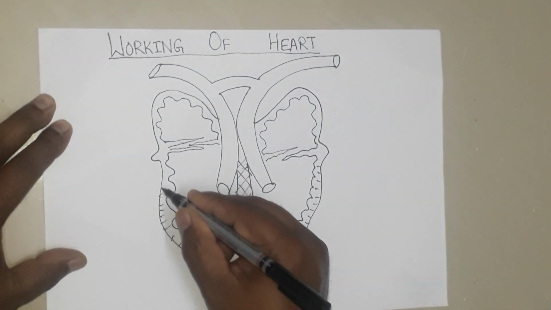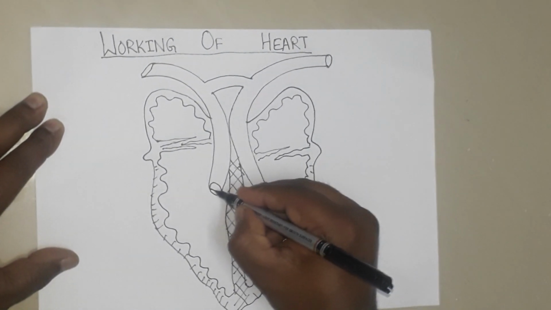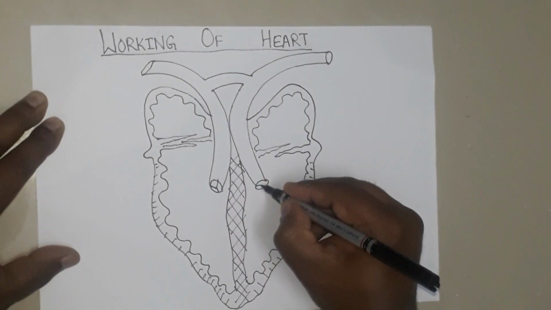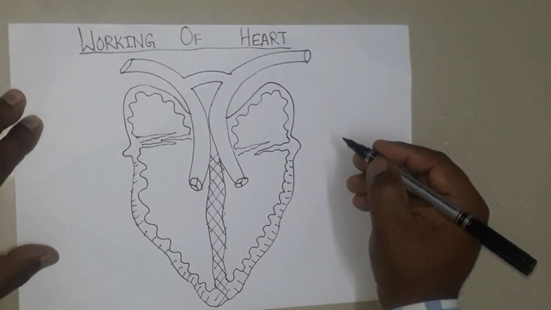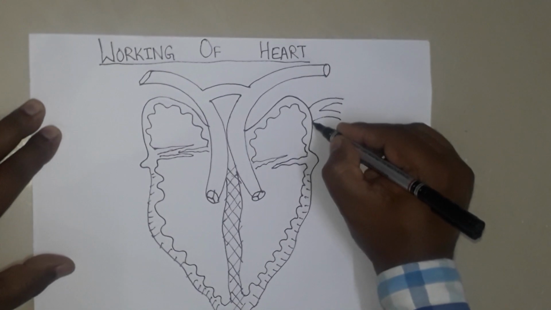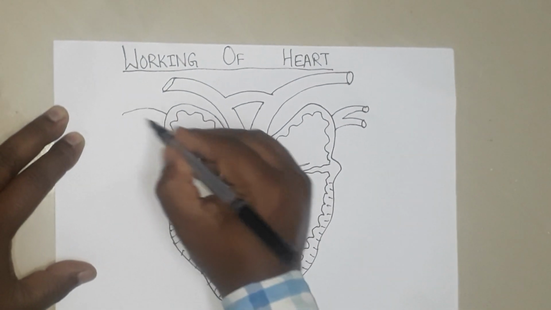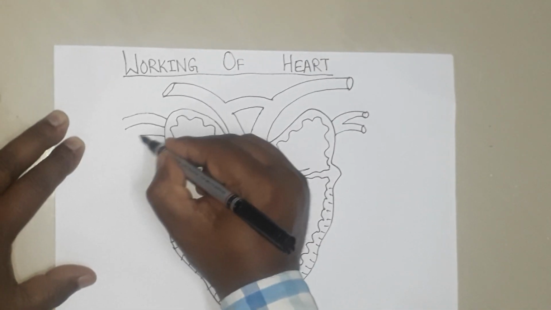You must practice this structure again and again because it's very important. These are the three valves. On this side again there are the blood vessels. Here also three blood vessels are there.